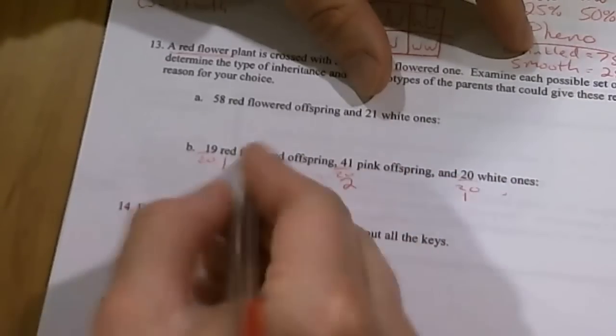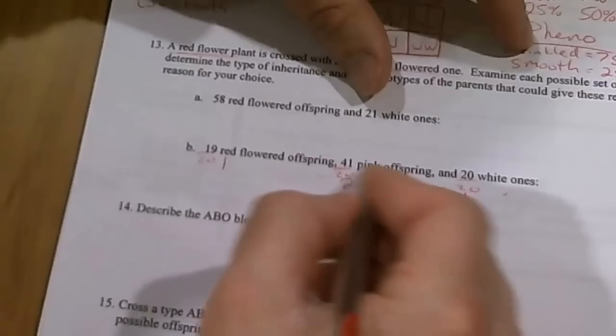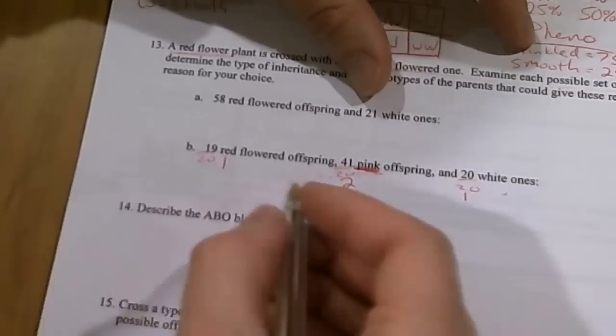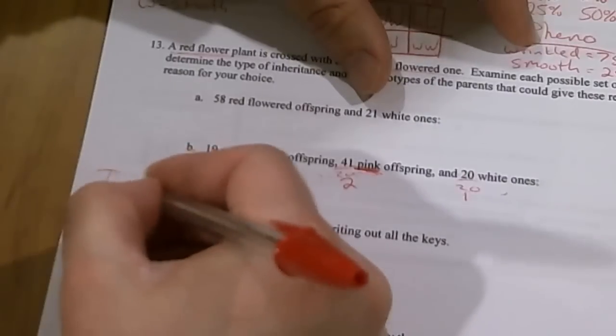And more specifically, where we have red and white, but then we also have pink. That should be a buzzword. It's a mixing of red and white. This is a good example of incomplete dominance.